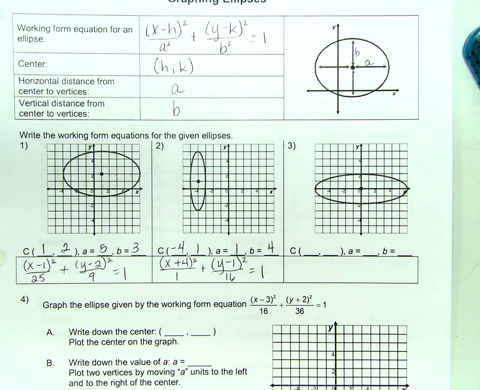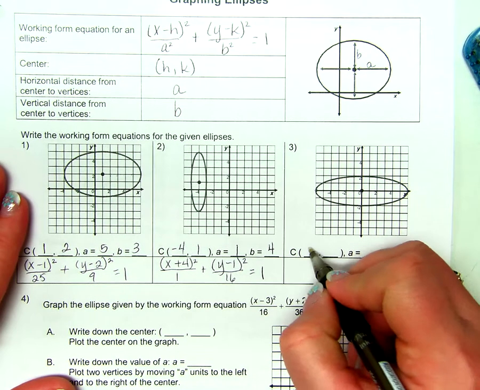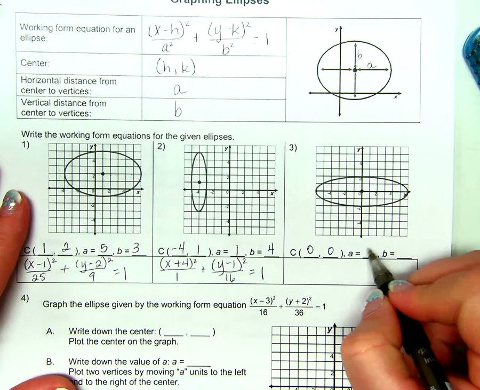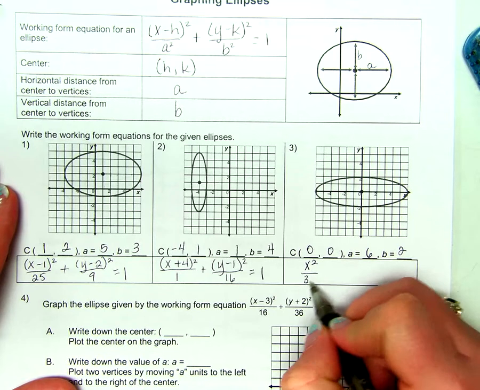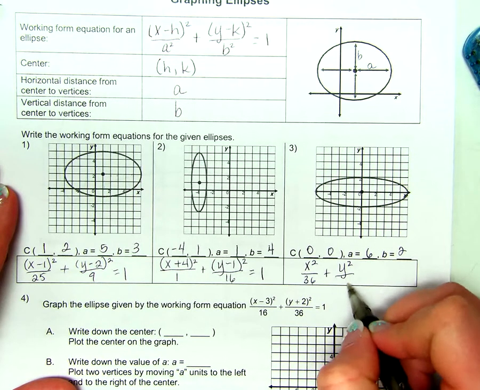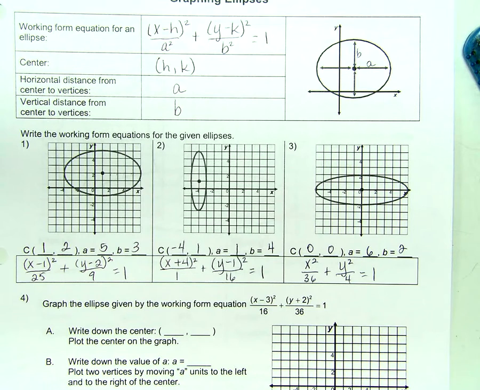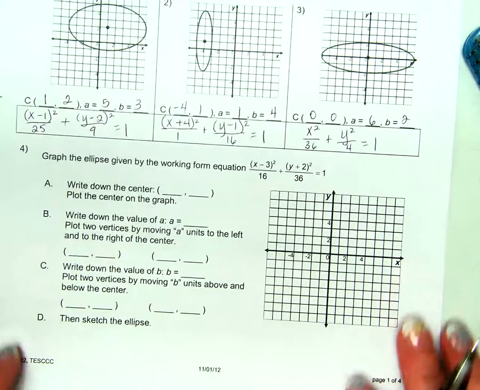And now, last one. If we know the center's at (0, 0), you can just put x squared and y squared, right? You don't have to put (x minus 0) squared, do you? Okay. What's a? 6, and b is 2. So x squared over 36 plus y squared over 4 equals 1. Okay? Any questions so far about this? Okay.